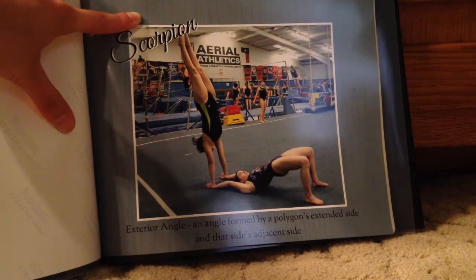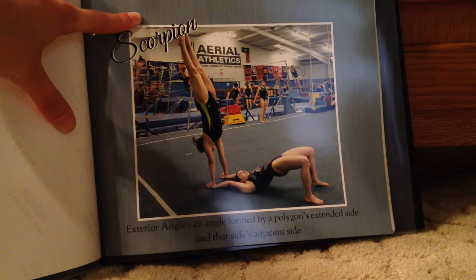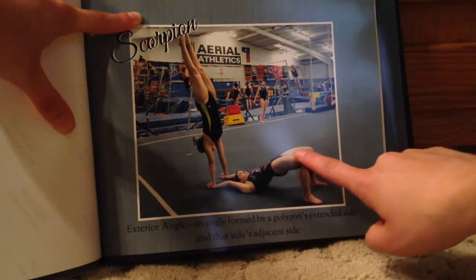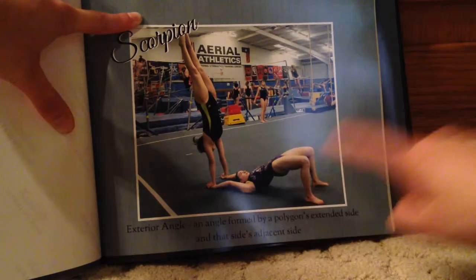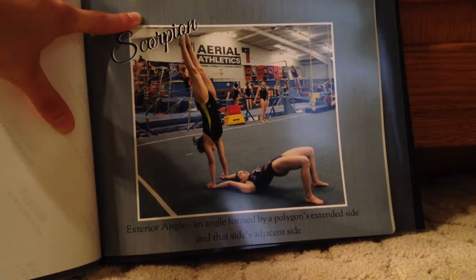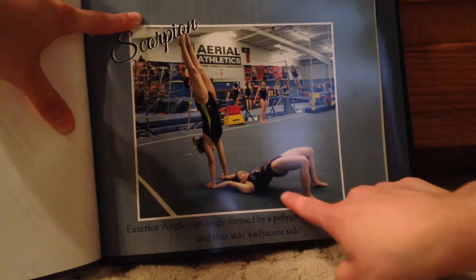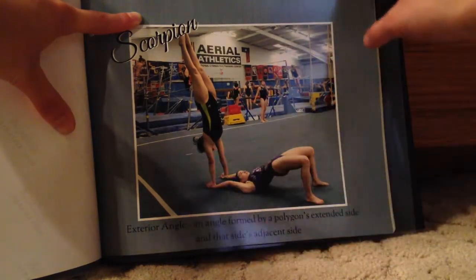This next skill is scorpion, and it represents an exterior angle. An exterior angle is an angle that is formed by a polygon's extended side and that extended side's adjacent side. In this skill, the base forms a triangle, one side being her calves, one side being her torso and thighs, and the last side being the floor. The exterior angle is formed by the base's torso and thighs, and the floor's extended side, which is highlighted by the base's extended arms.